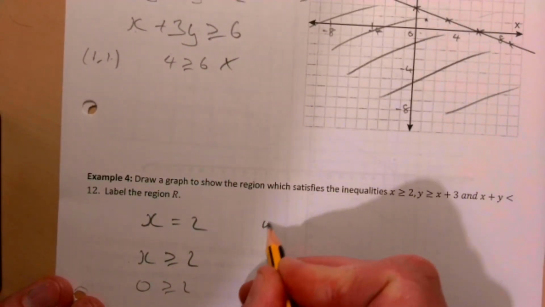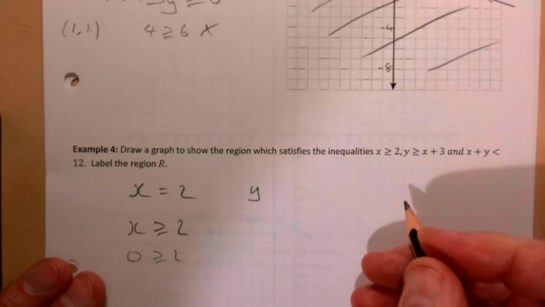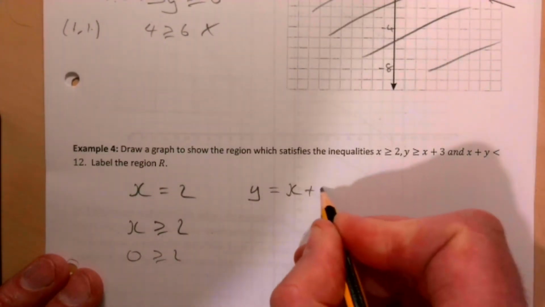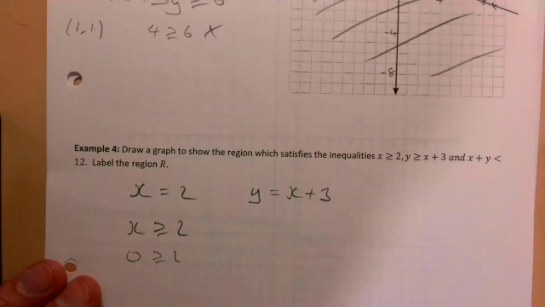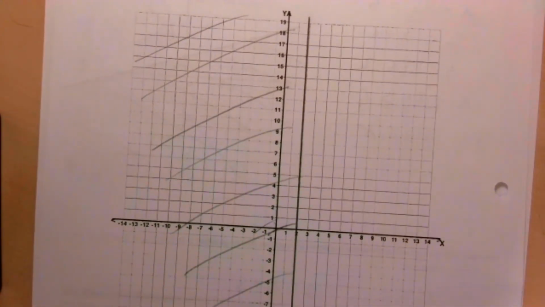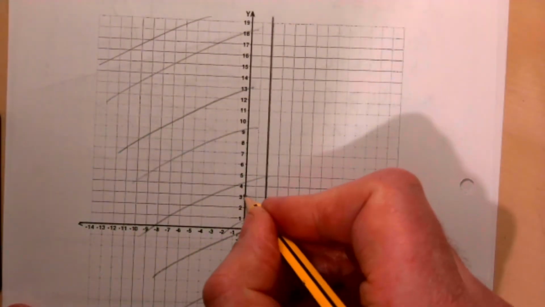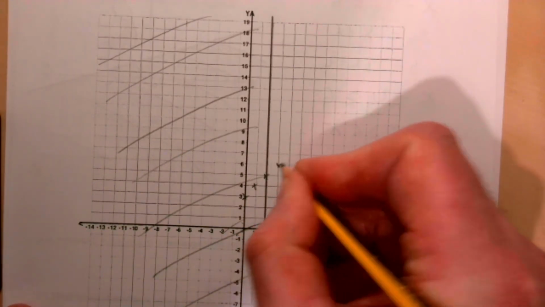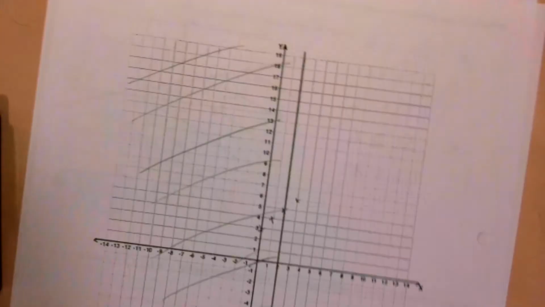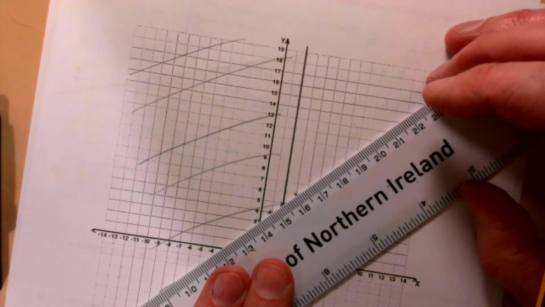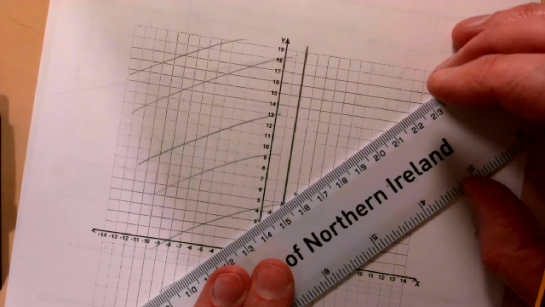Our next one, remember, we get rid of the sign, so it's y equals x plus 3. We can plot that one straightforwardly enough. A gradient of 1 and crossing at 3. So it crosses at 3, and we go then across 1, up 1, across 1, up 1, across 1, up 1, and so on and so forth. Excuse me while I try and do this as accurately as I can.